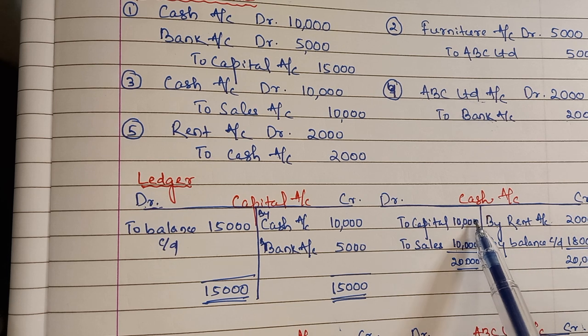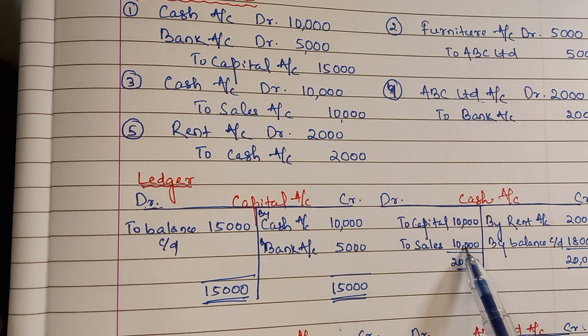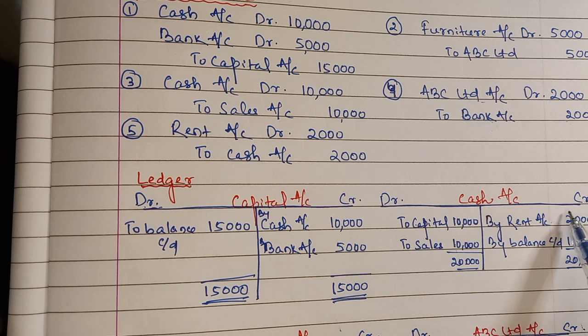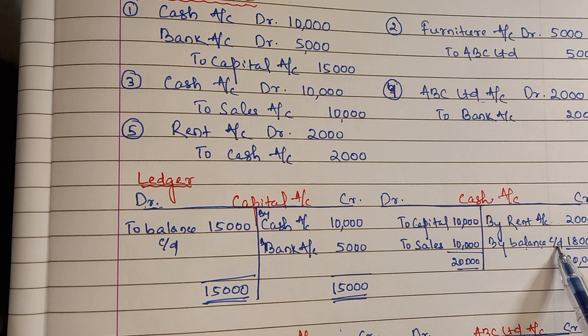Now total cash received is how much? Through capital you received 10,000. By sales of goods you got 10,000. Total cash was 20,000. Correct? And now you have spent rent of 2,000 in cash, and the balance with the business is 18,000 rupees. That is shown as by balance carried forward.